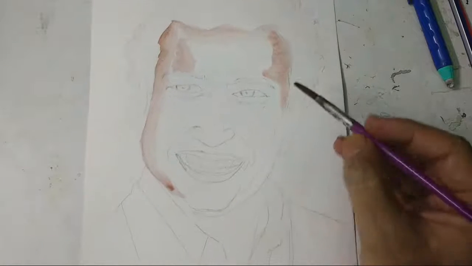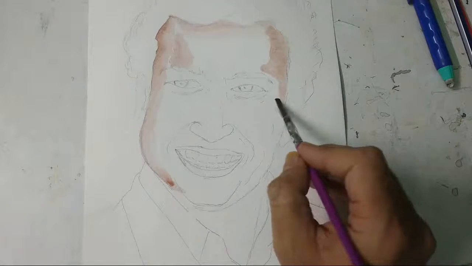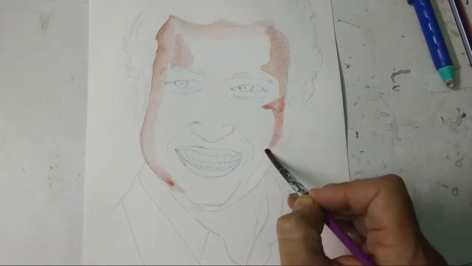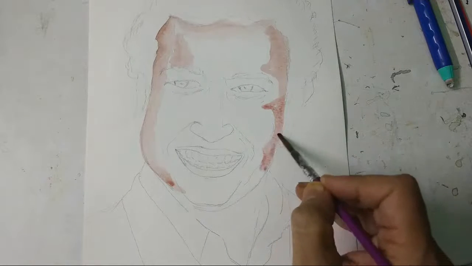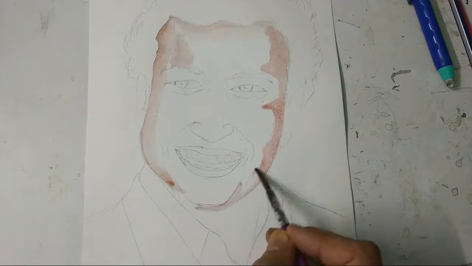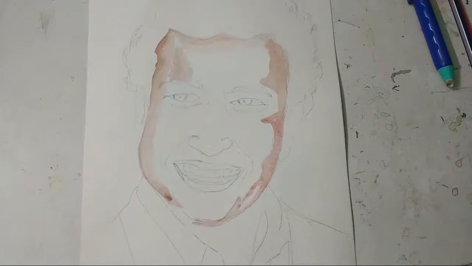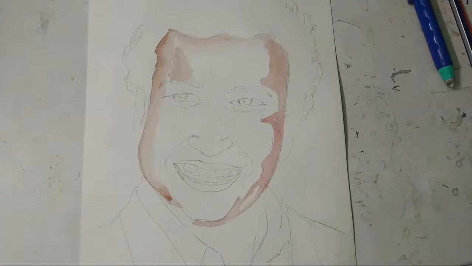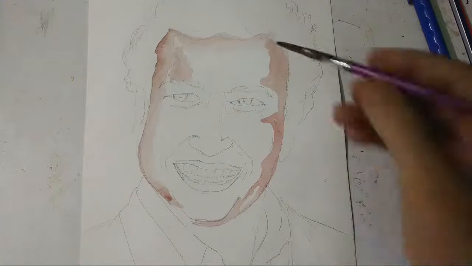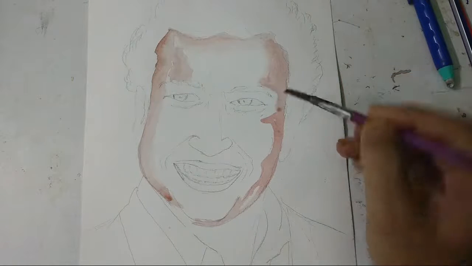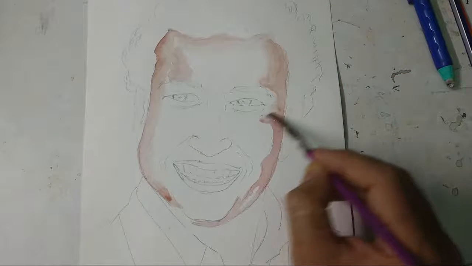So first we create a base. Like in this face, the outer line of the face is having a dark tone, so I am doing the outer line, but inner tone will be done light. Now apply a tone and then use water and practice this.